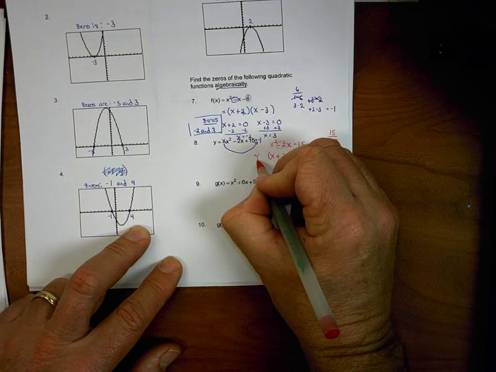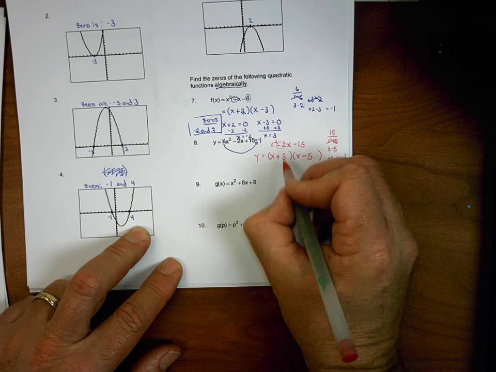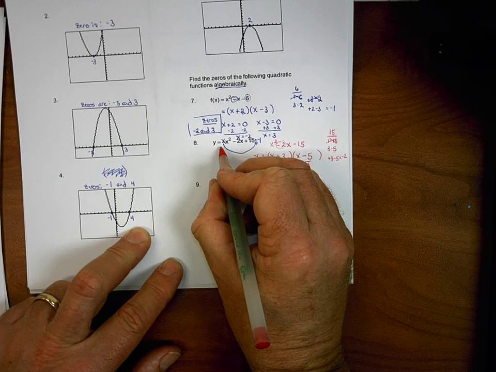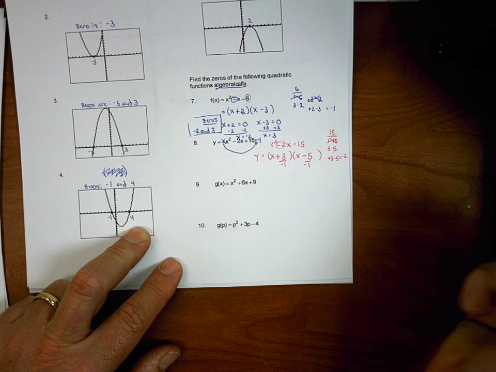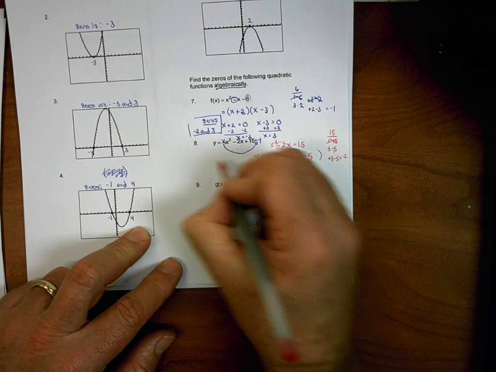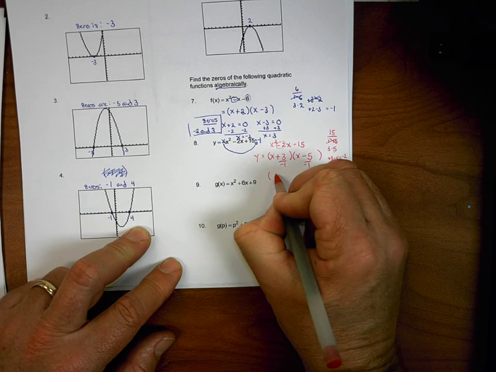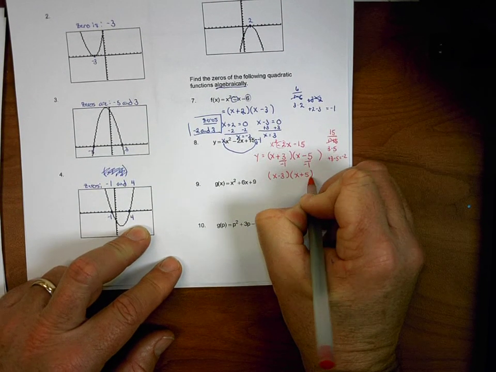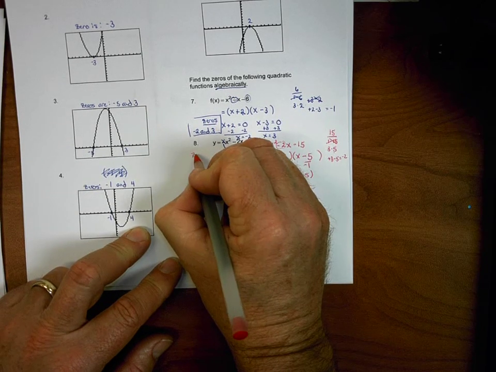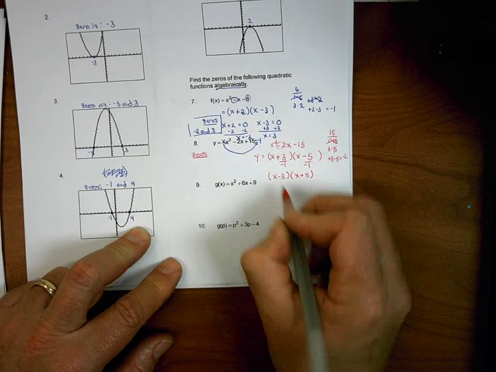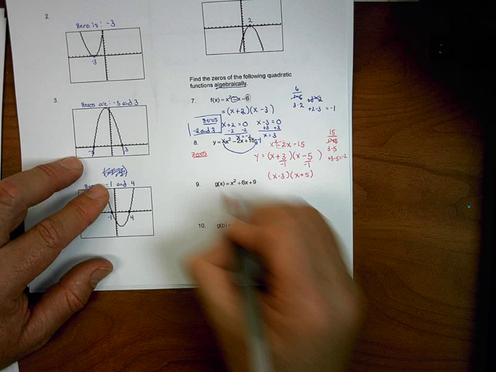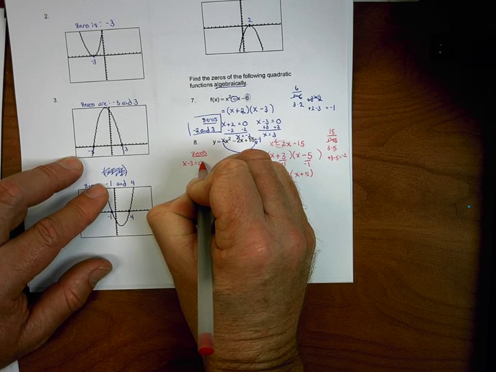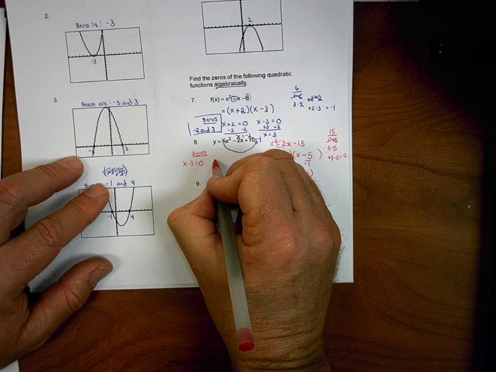So my trinomial factors into this, but I'm not done, because now I have to divide each of these numbers by negative 1, because remember I multiplied by negative 1 at the beginning. So really my factors are x minus 3 and x plus 5, okay? So now how do I find my zeros? Well, once I have my factors, what I do to find my zeros is I take each one of my factors and I make them equal to 0. That's going to find my zeros.